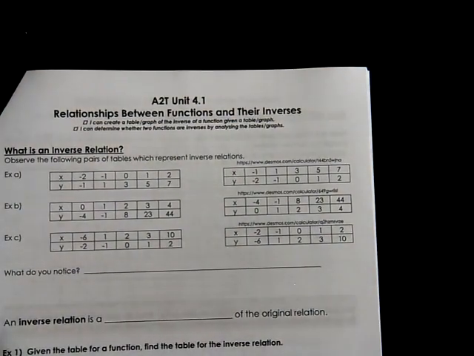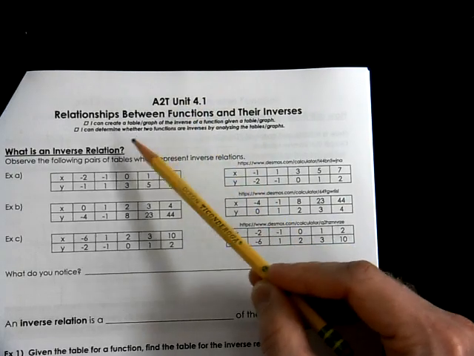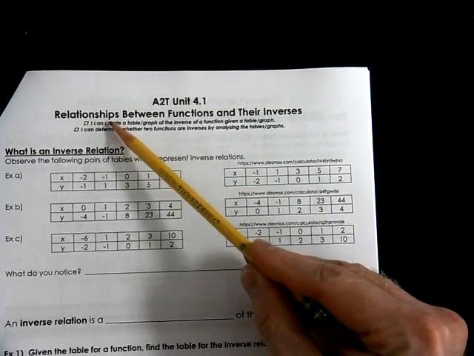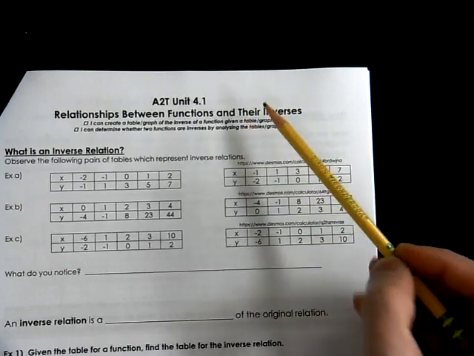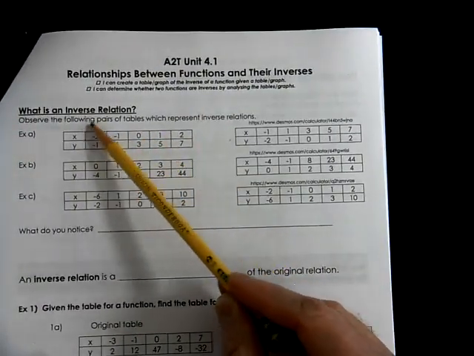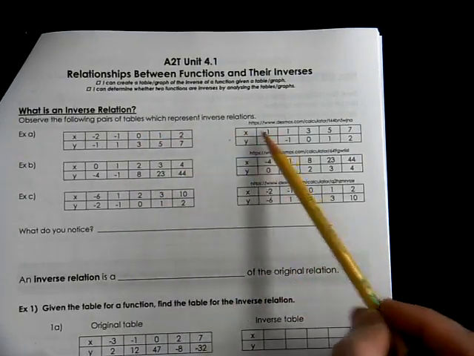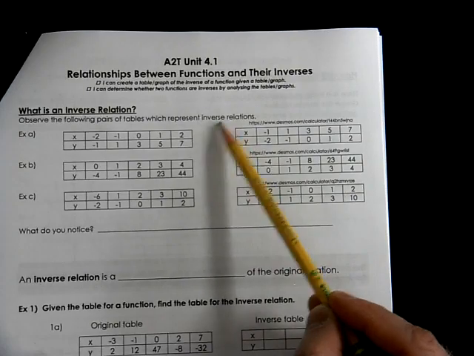This is Algebra 2 with Trig, the first day of Semester 2, Unit 4.1. We talk about the relationships between functions and their inverse. So we have a table, and we're going to observe these two different tables and see what's different about their inverse relation.